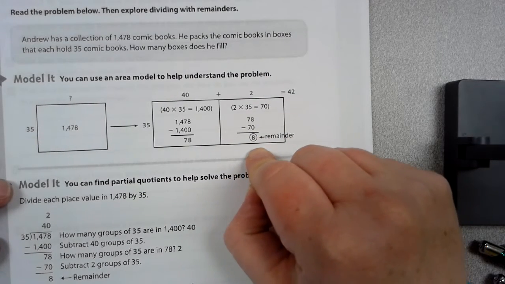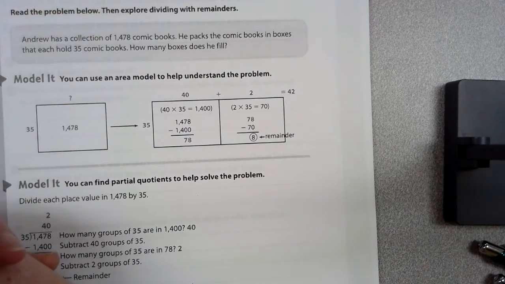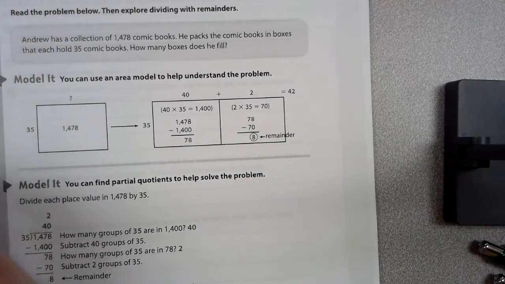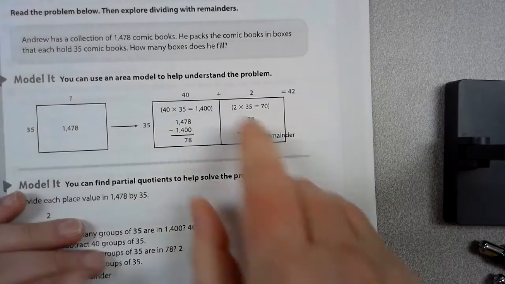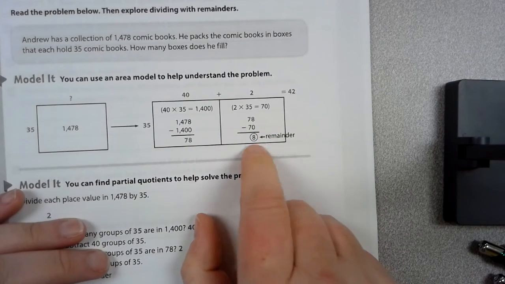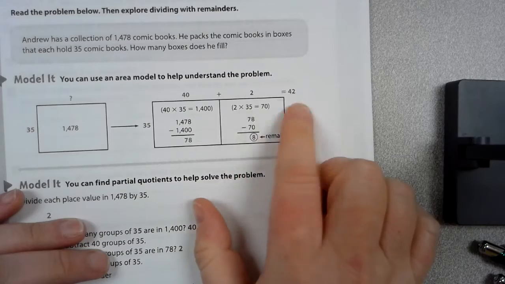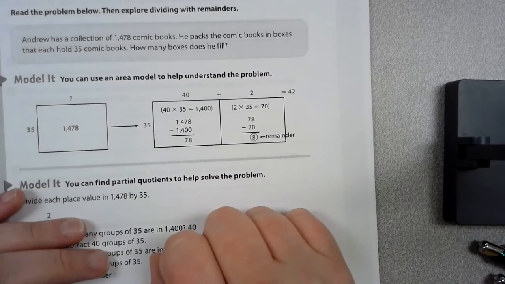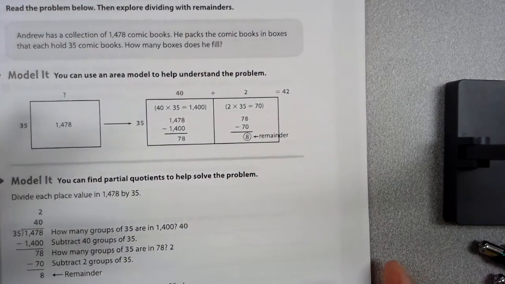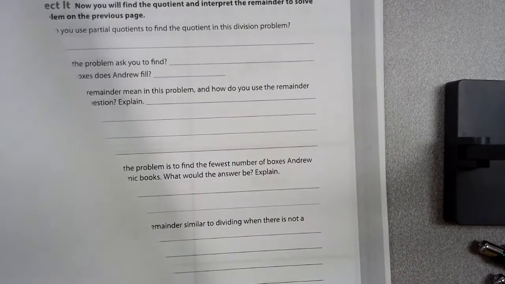Now, you're going to have questions like this on your test that say, how many boxes would he need? And a lot of you would have gone ahead and marked 42. But the thing is, he has 8 comic books left. So he actually needs another box just to hold those 8. So those are the types of questions that throw a lot of people off.